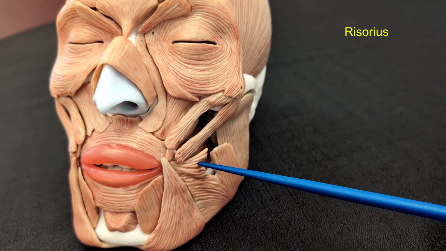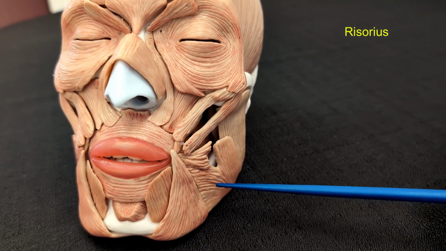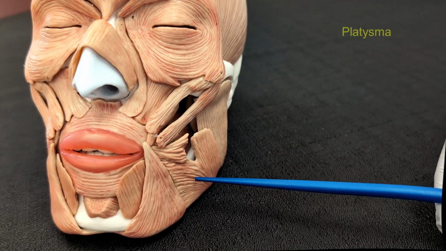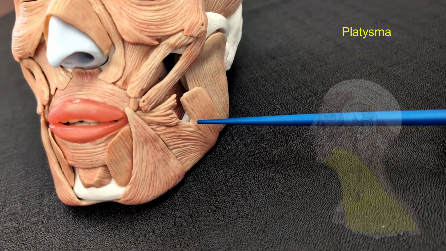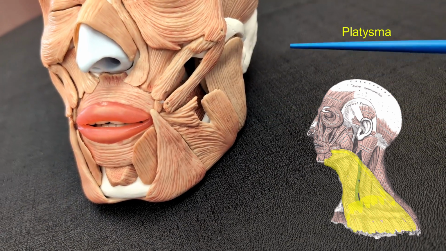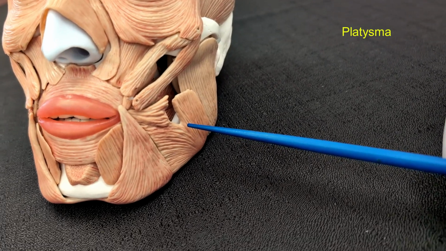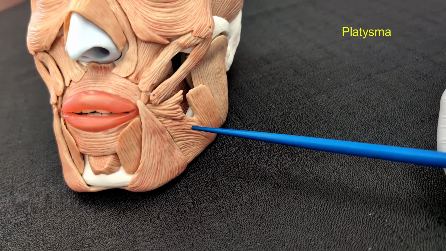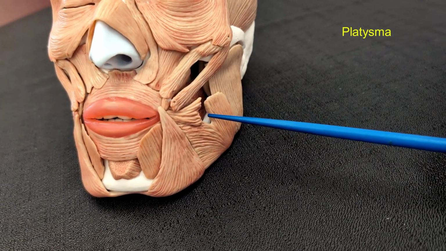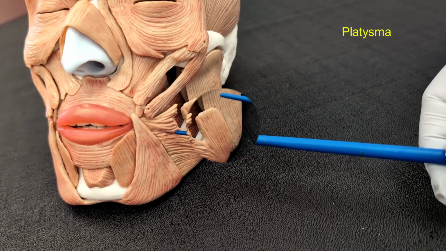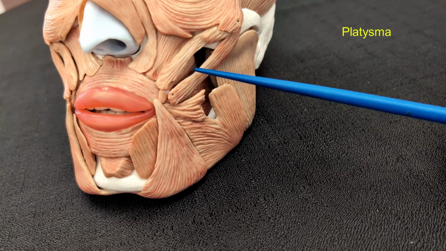Some textbooks consider this muscle as part of this muscle, which is the upper fibers of the platysma muscle. So the platysma muscle here is another muscle of facial expression that is mainly present in the neck. We are not showing the whole extent of the muscle. On the face, we can see the superior fibers, and they cross the mandible, some being inserted into the bone. Others are attached to the skin of the lower part of the face, blending with the muscles about the angle and lower part of the mouth.